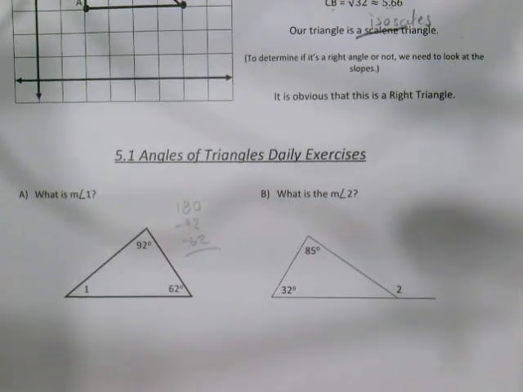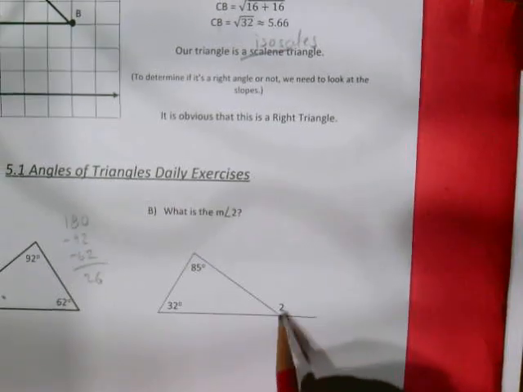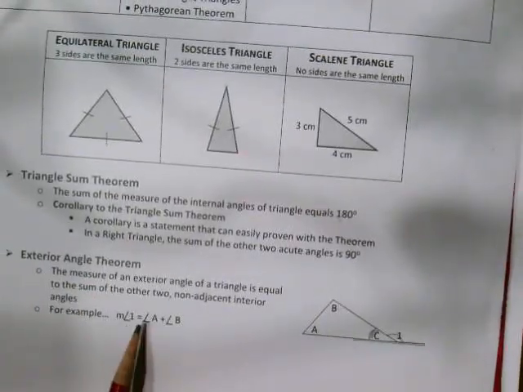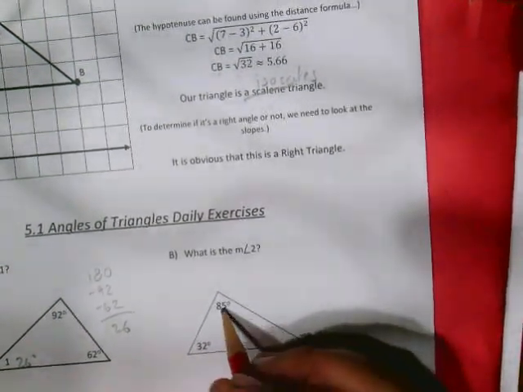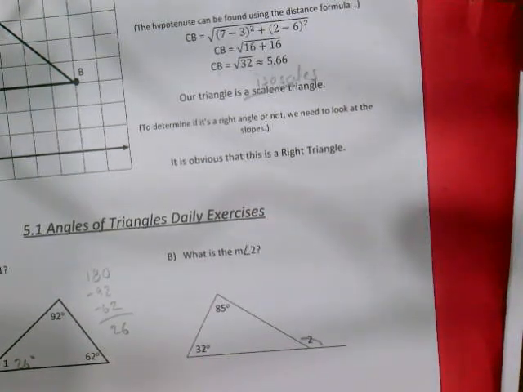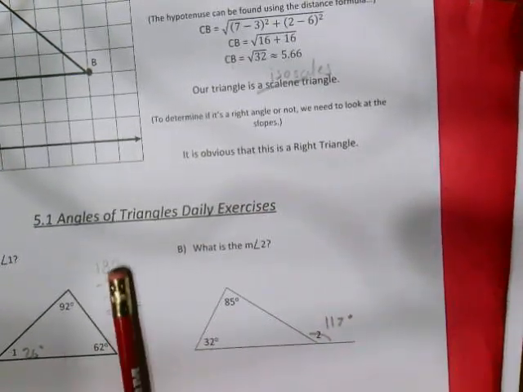Okay? In this case, if I take my calculator and I take 180 minus 92 minus 62, I get 26. Alrighty, and that's the answer. This is 26 degrees. In this case, because of the exterior angle theorem, this angle is going to be these two combined. Okay, so when we combine those together, this angle is 117 degrees.